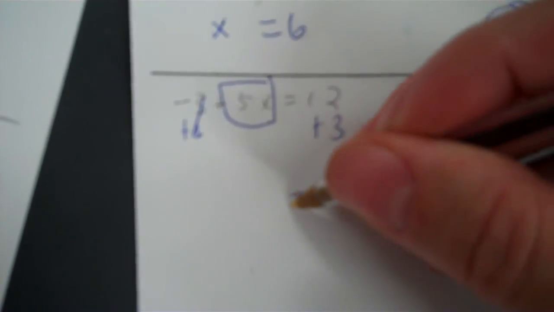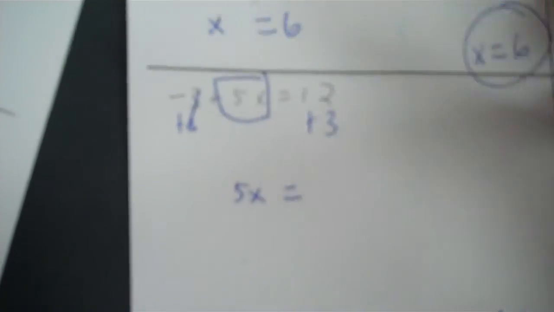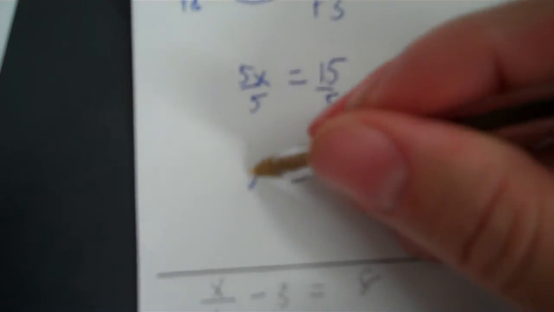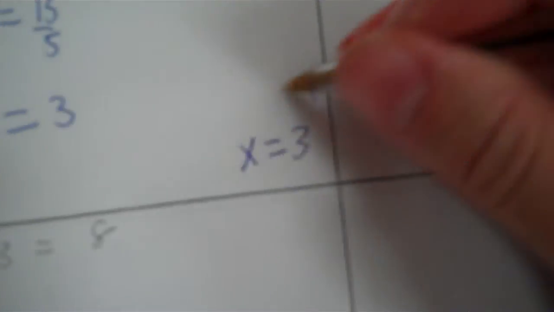Now I reset the equation. I've got 5x, and 12 and 3 makes 15. And now I'm going to divide both sides of the equation by 5, and we have a 3 over there, and then we just have x over here. So 3 is my answer there.